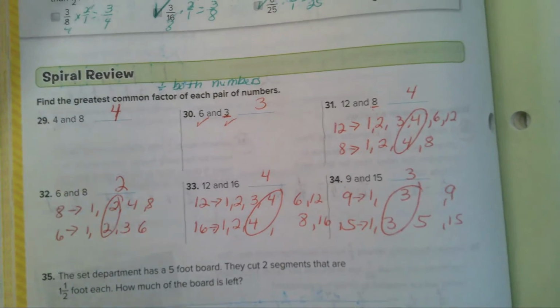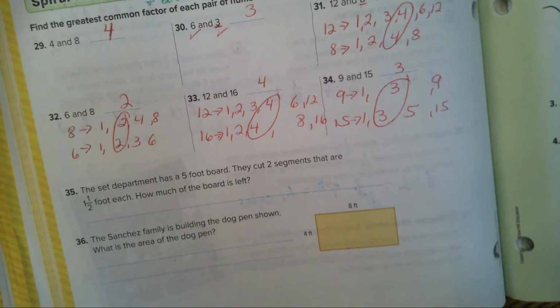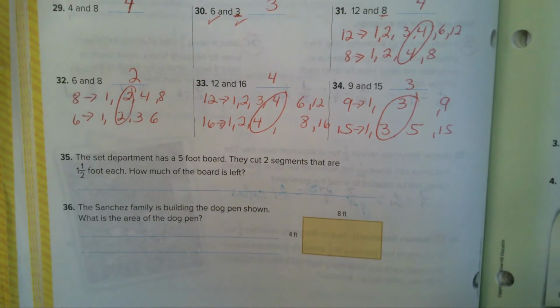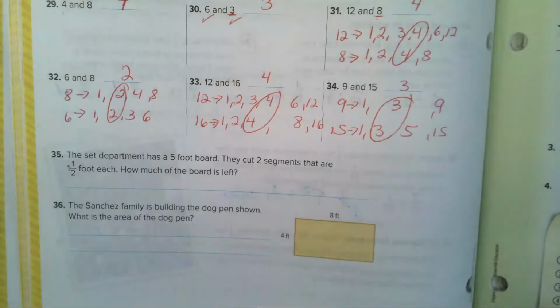Number 35. In the set, let me get this so we can see it there. It's a little crooked there. The set department has a 5-foot board. They cut 2 segments that are 1.5 foot each. How much of the board is left?